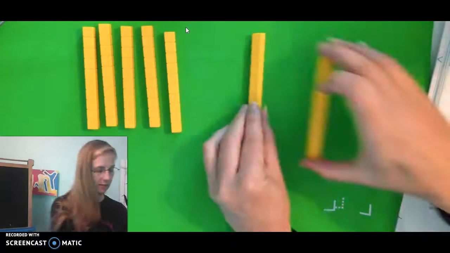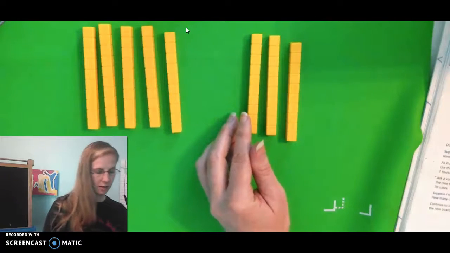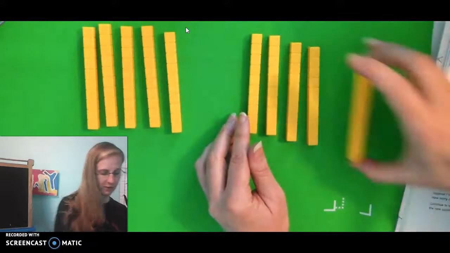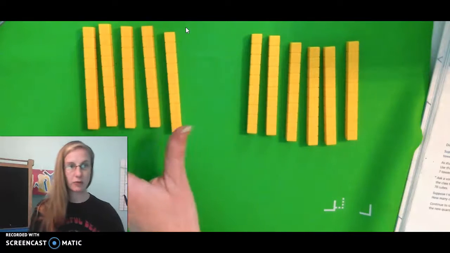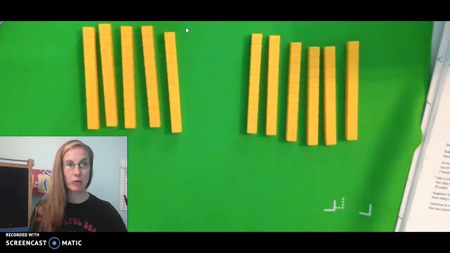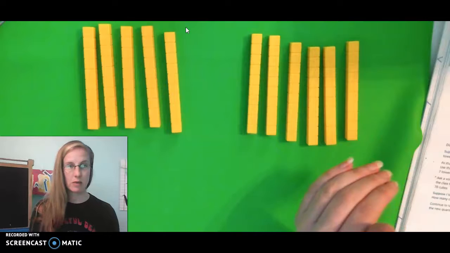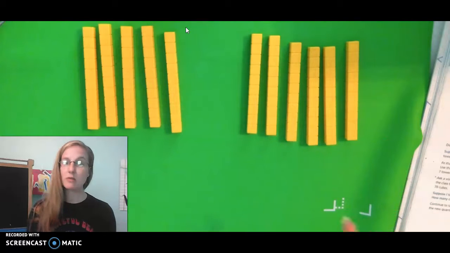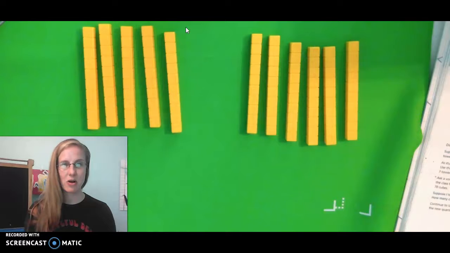So 1 makes 10, 2 towers makes 20, 3 towers makes 30, 4 towers makes 40, 5 towers makes 50, 6 towers makes 60. So now I have 50 plus 60, and I need to know the sum or the total of this collection. So take a minute to think about what's the most efficient counting strategy you have to figure out how many cubes I have in all here.